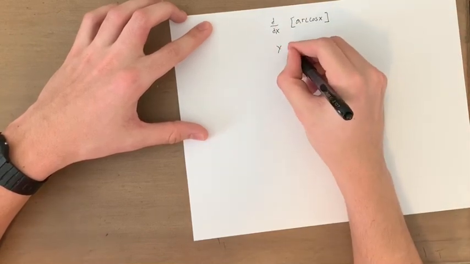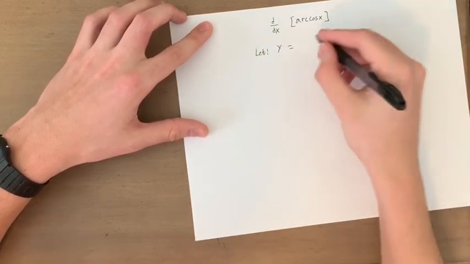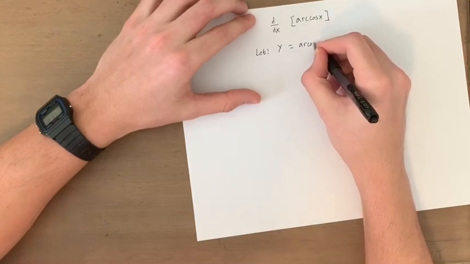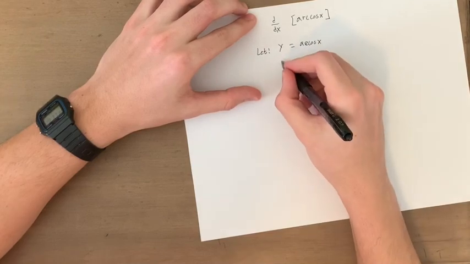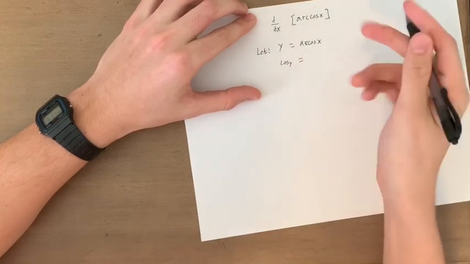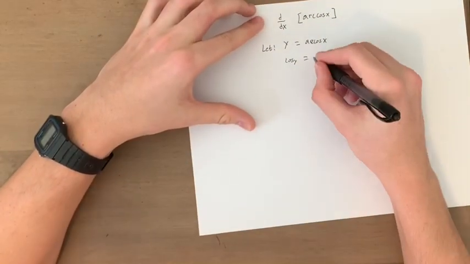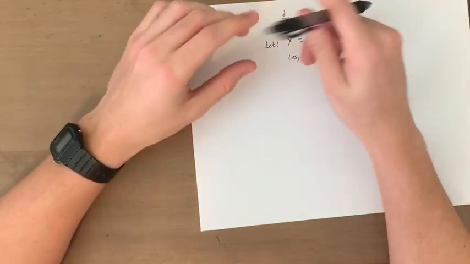So we let y equal arccosine x. Right, and then we just take cosine y equal to x. It's the same process as you see for all of them, so it's easy to remember. And you can do it quickly if you forget the derivative. But if you just want to memorize the derivatives, that's fine as well.